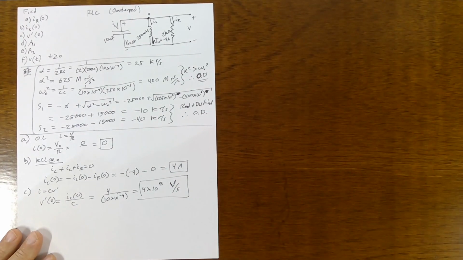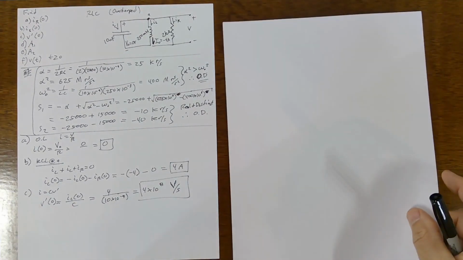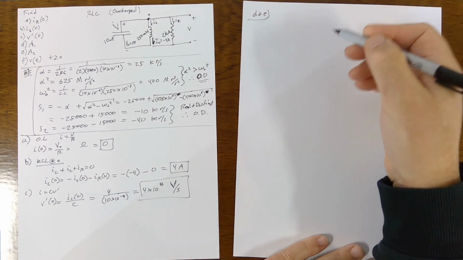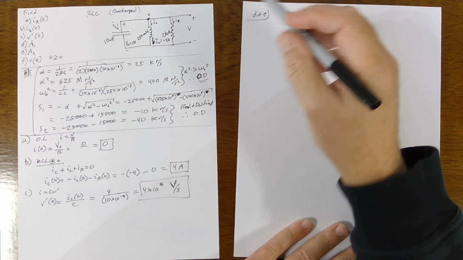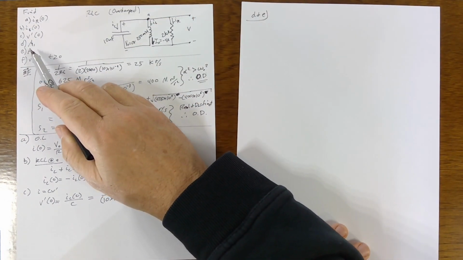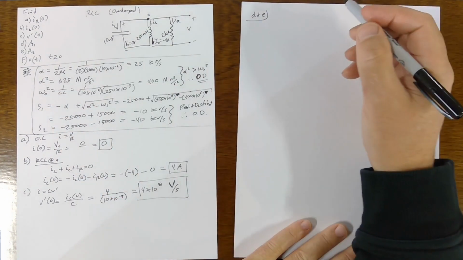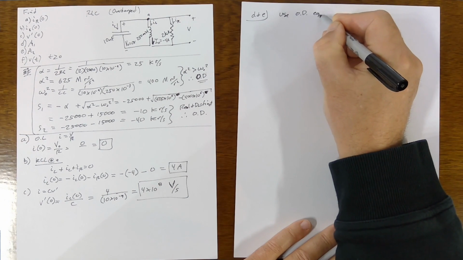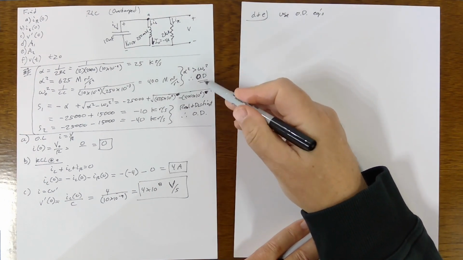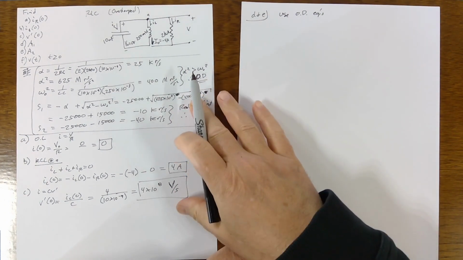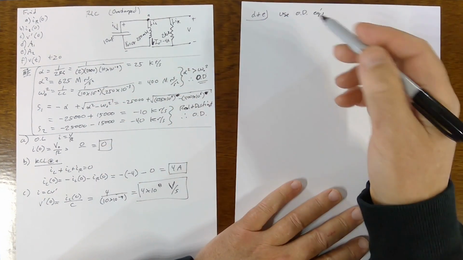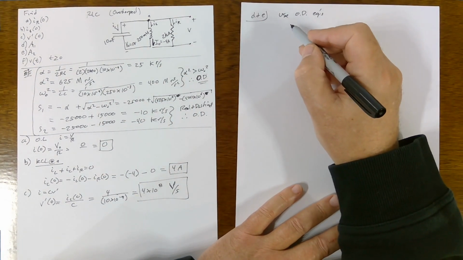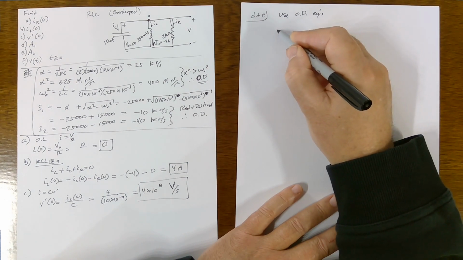Okay, part D. D and E, really, we can sort of solve at the same time. We want to know what these constants A1 and A2 are. So we're using the OD equations because we've previously determined that this thing is overdamped. You need to determine this stuff at some point so you can know what set of equations to use. So we have these equations.